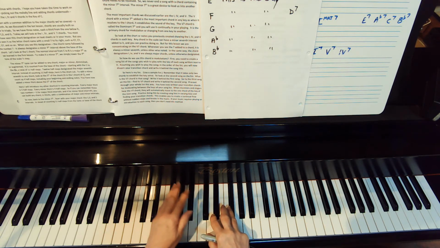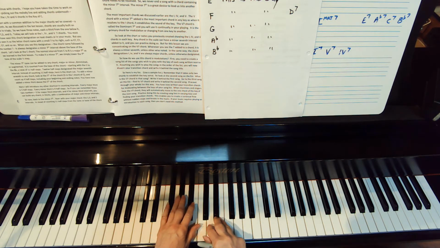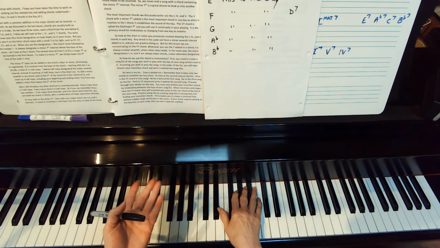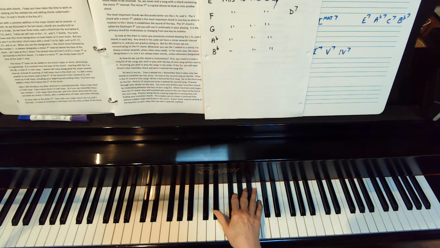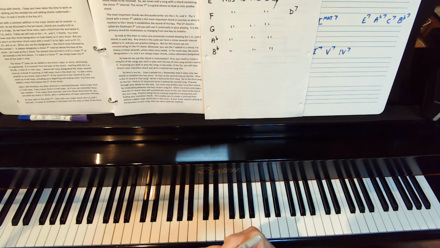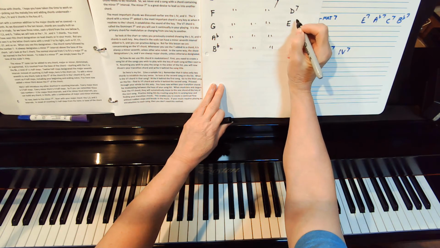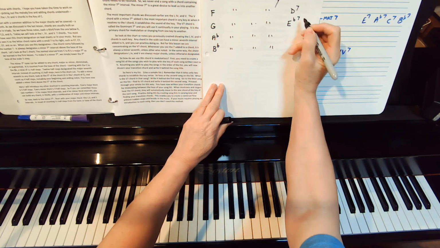The 5 chord in the key of A flat is an E flat chord. So it's 1, 2, 3, 4, 5. So we have to build an E flat 7 chord. So you have E flat 7, which goes to A flat. So what I need here is my E flat 7 chord.